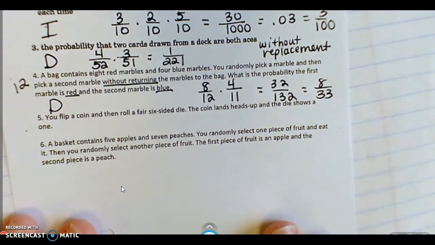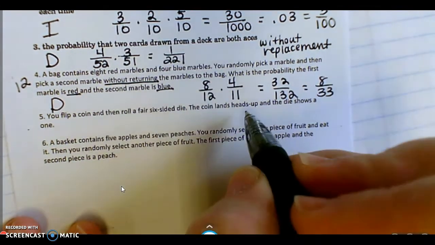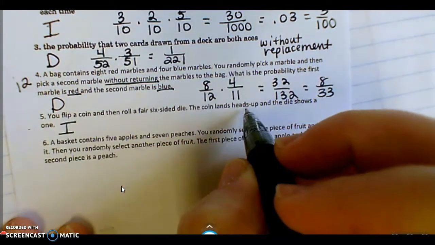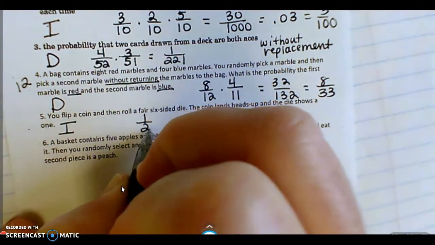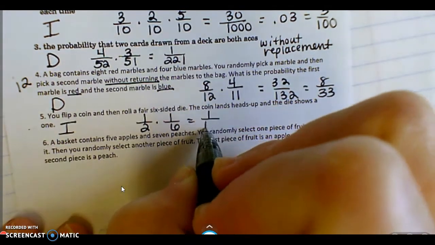Number 5, you flip a coin and then roll a fair 6-sided die. The coin lands heads up, die rolls a 1. Okay, these 2 events have no effect on each other. They are independent. Heads up would be 1/2. Rolling a 1 would be 1/6, so you get 1/12.